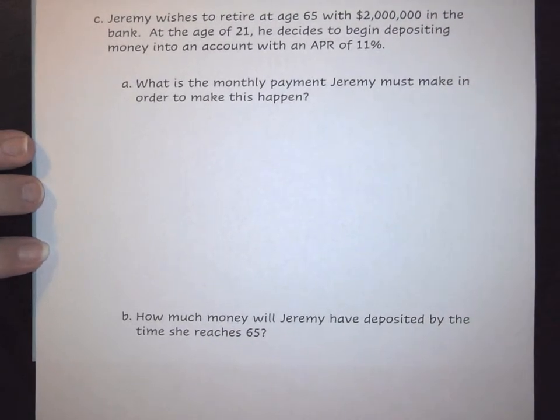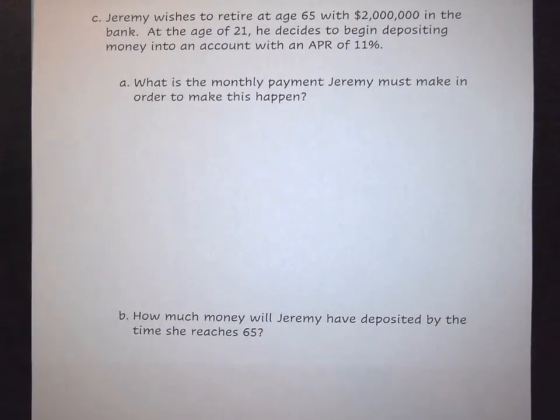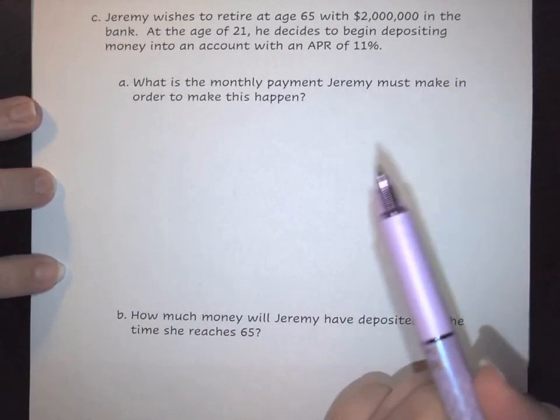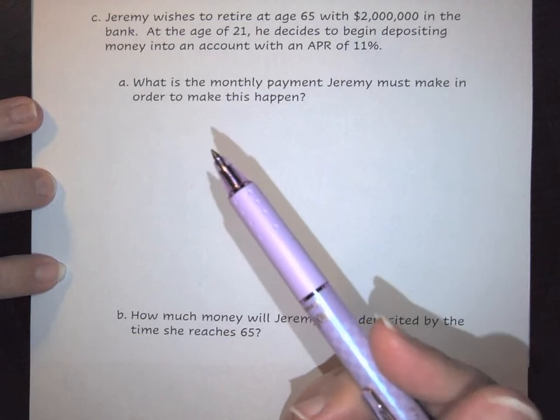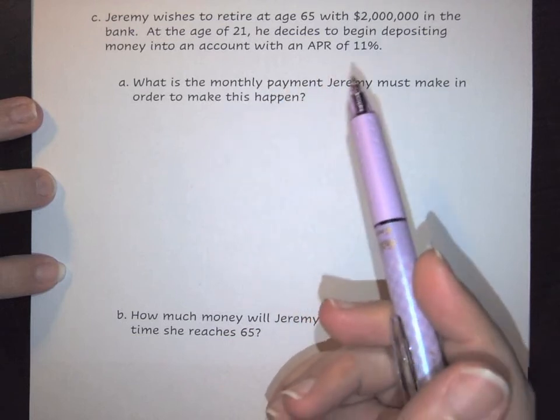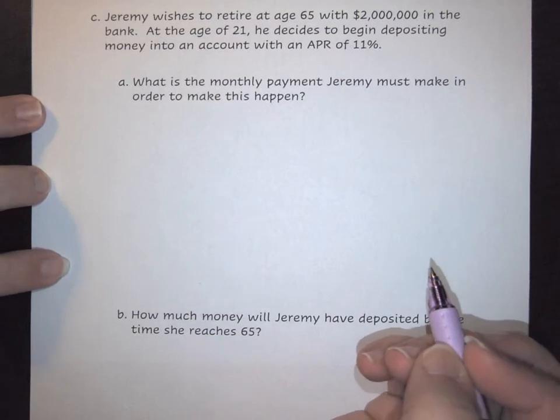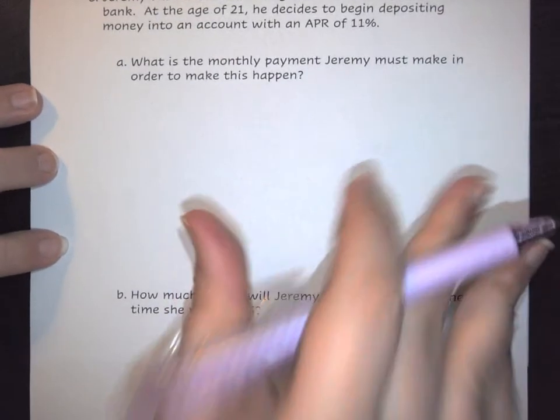Alright, this last one that I wanted to look at again goes back to retiring, and so here we're going to retire at age 65, but we want to have $2 million in the bank. At the age of 21, Jeremy decides to begin depositing money into an account with an APR of 11%. The first part wants to know the monthly payment.